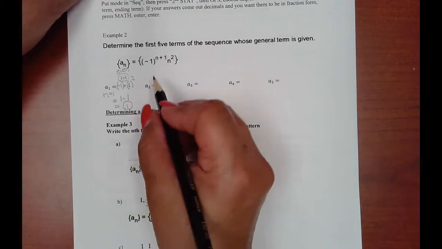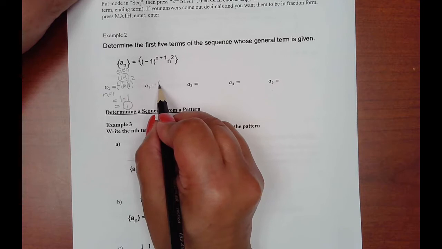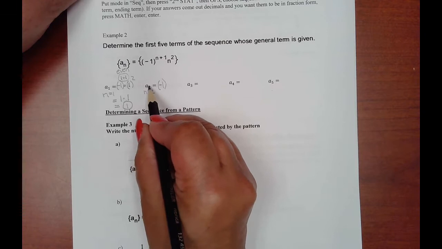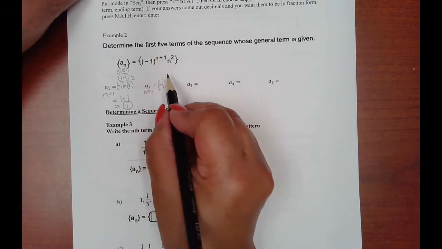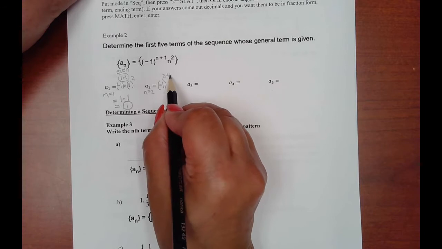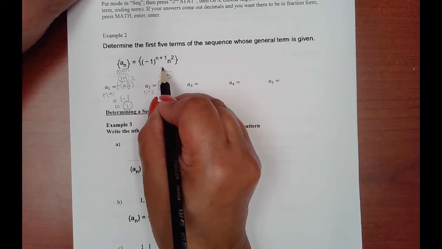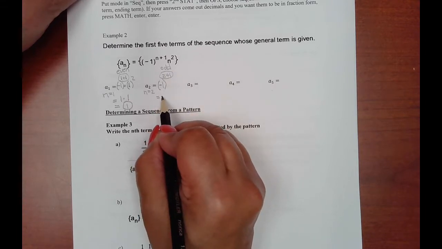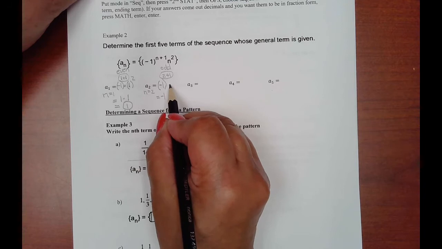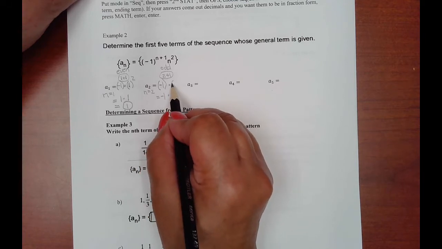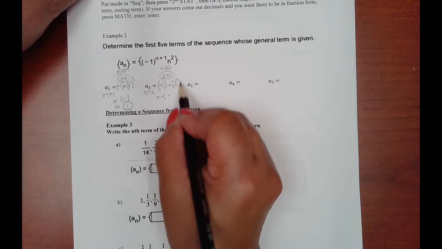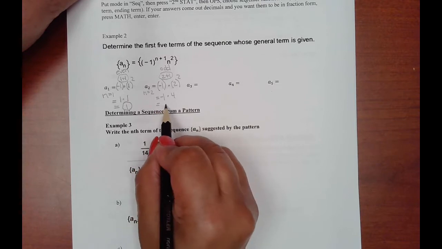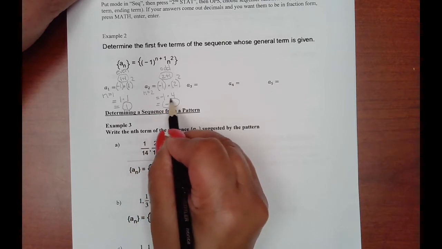Okay, when you go to term 2, follow this rule. It's negative 1. We are using an n value of 2 as suggested by that subscript. So it would be n value of 2 plus 1. Notice that this is an odd number, and anytime negative 1 is being raised to an odd number, you're going to get negative 1 for that coefficient. Don't forget, we're also multiplying by the n value that we are presently using squared. So this would be negative 1 times 4, or just negative 4 for our second term in the sequence.